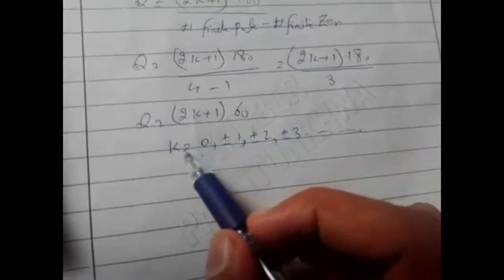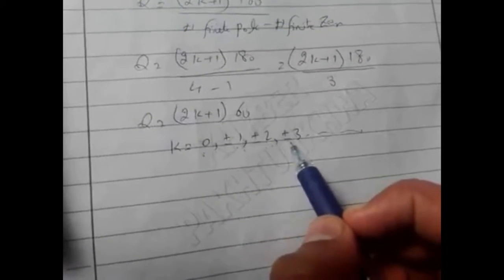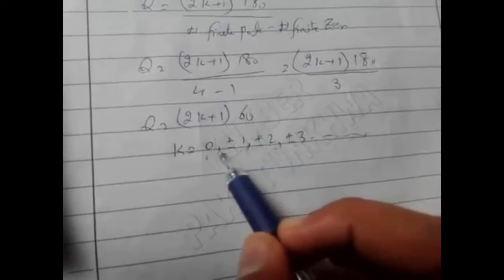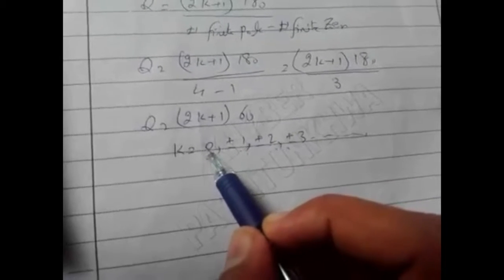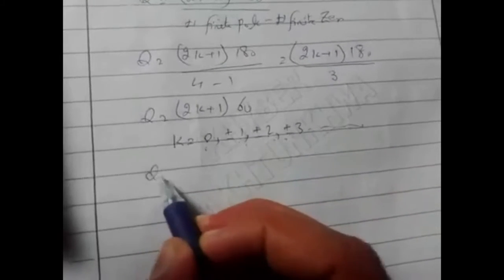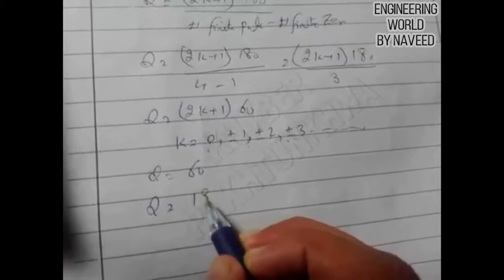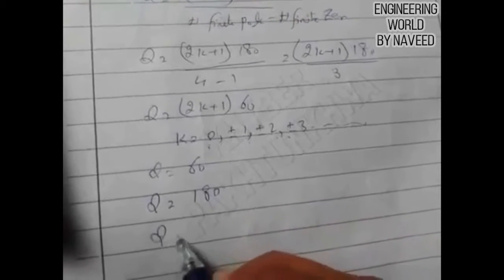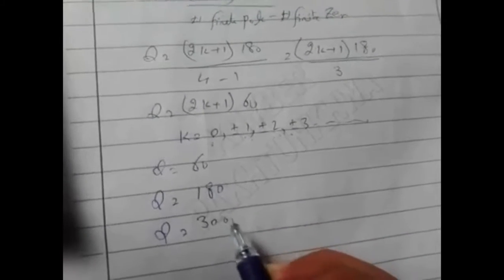After that, if you put in further values of k, the angles will repeat the angles you get at k equal to 0. So at k equal to 0 you get an angle of 60, at k equal to 1 you get 180, and at k equal to 2 you get 300.